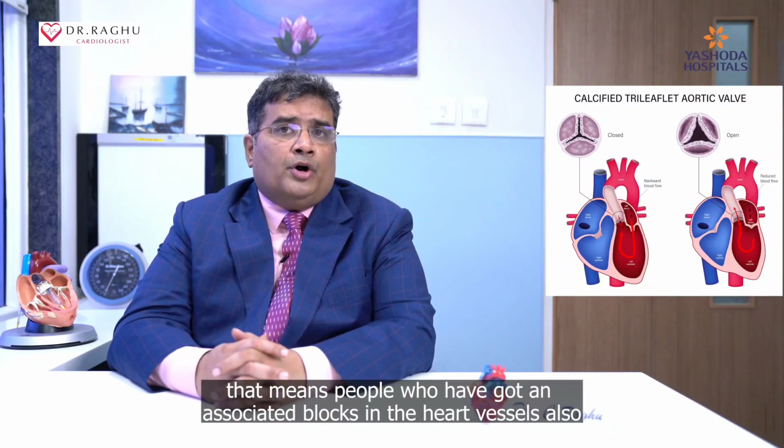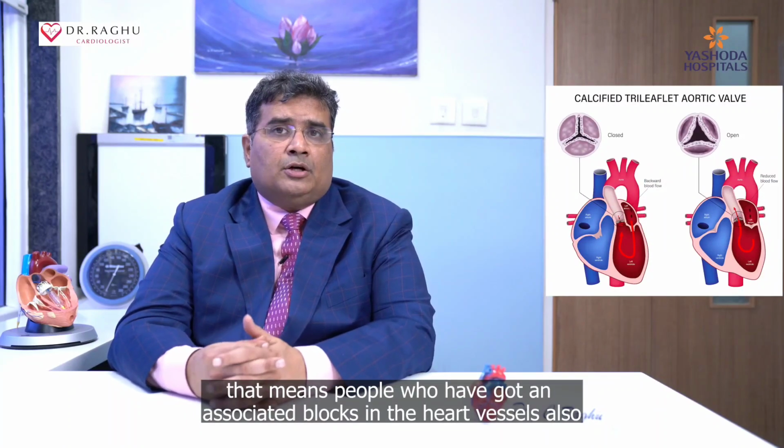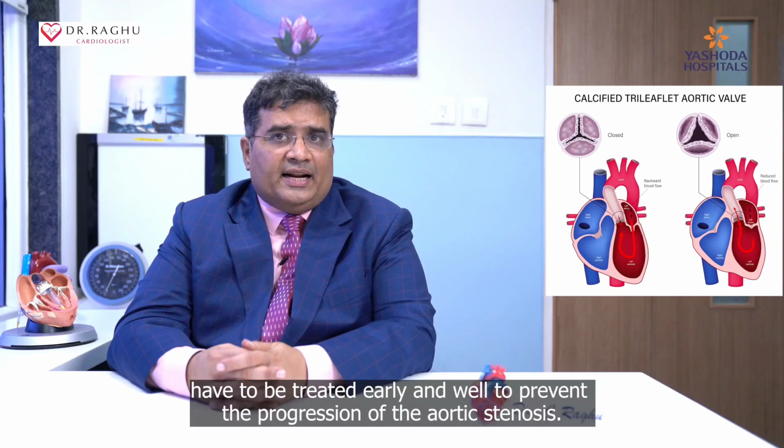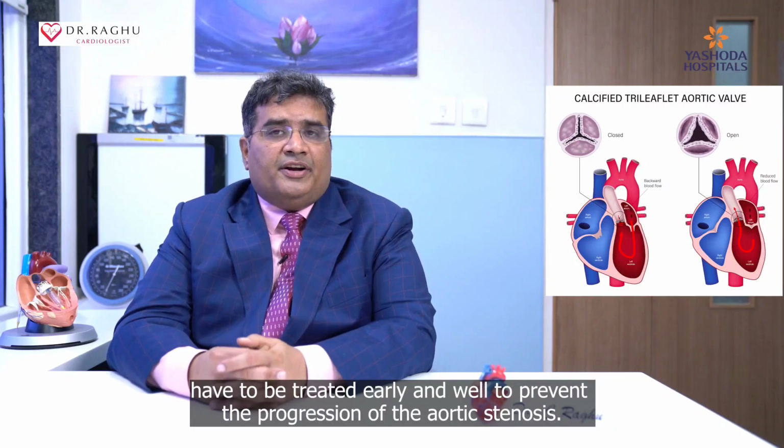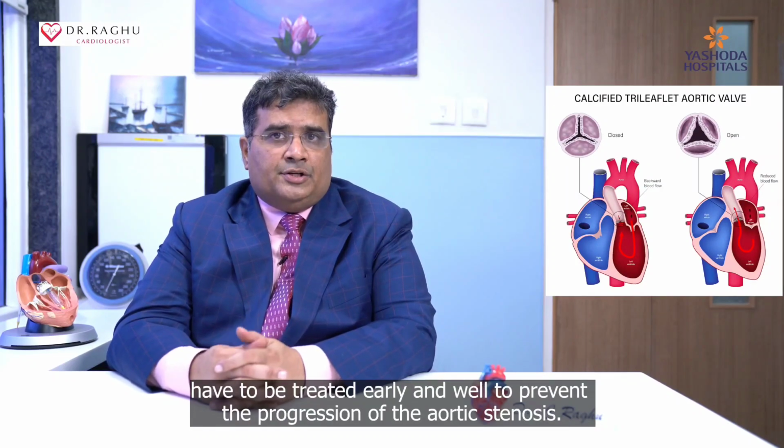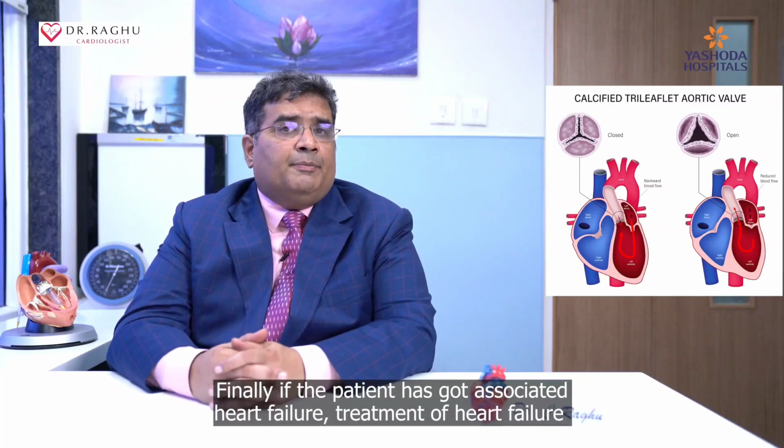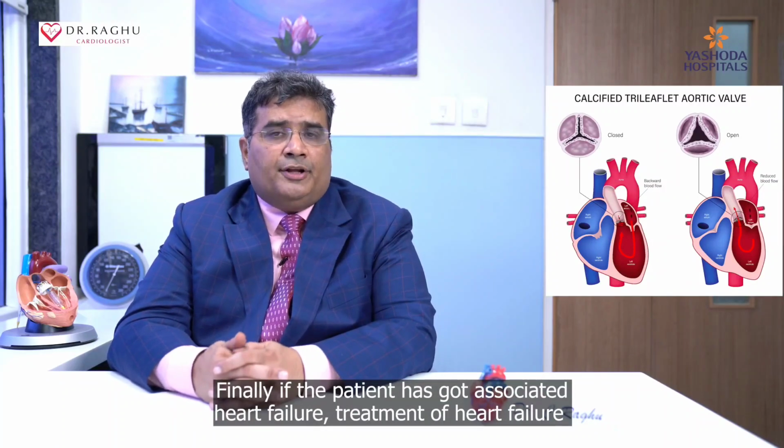That means people who have associated blocks in the heart vessel also have to be treated early and well to prevent the progression of aortic stenosis. Finally, if the patient has associated heart failure, treatment of heart failure to prevent the progression of aortic stenosis is of paramount importance.